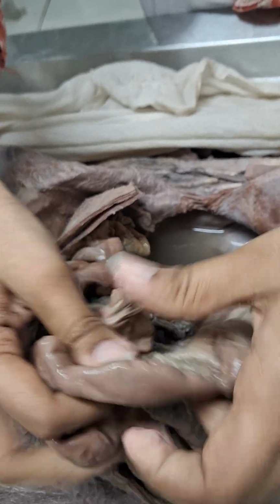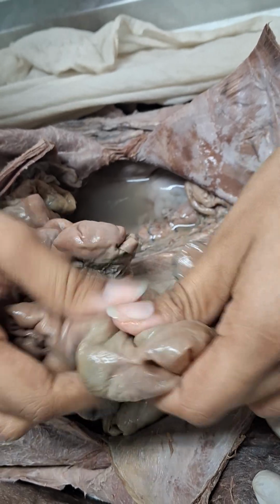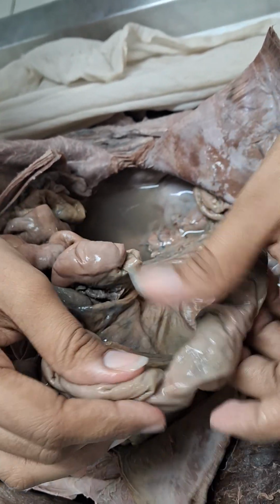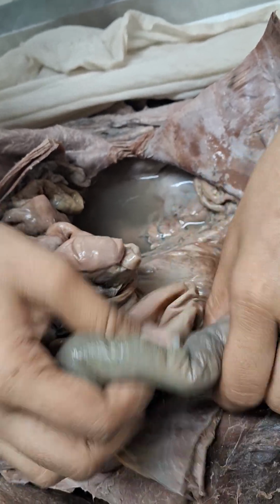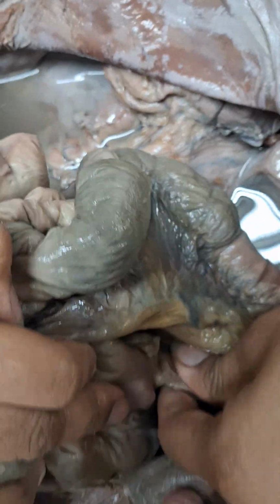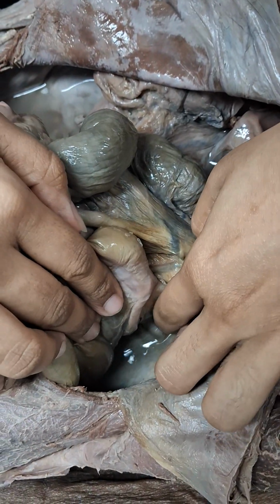Here we're supposed to have the ileum. Ileum, you can feel that the walls are thinner, the lumen is supposed to be smaller, more Peyer's patches are supposed to be here. Ileum. Ileocecal junction over here, right at this place, where you can find the caecum and the appendix.